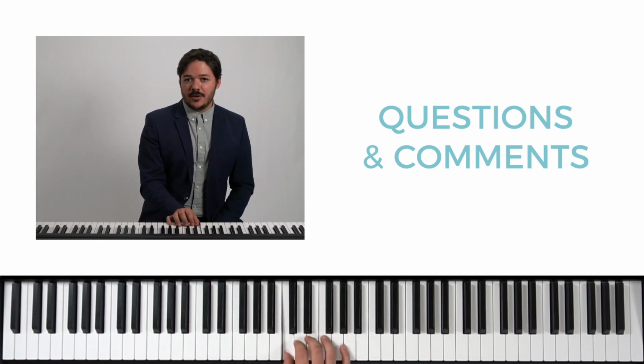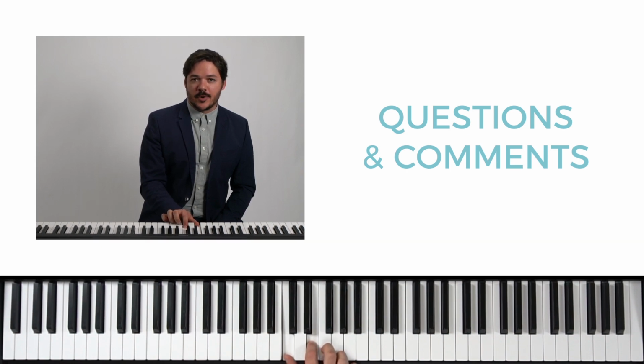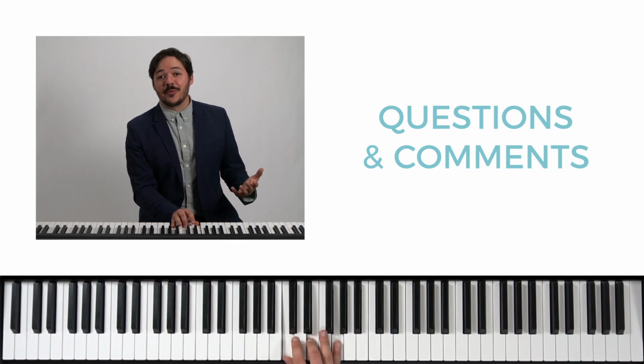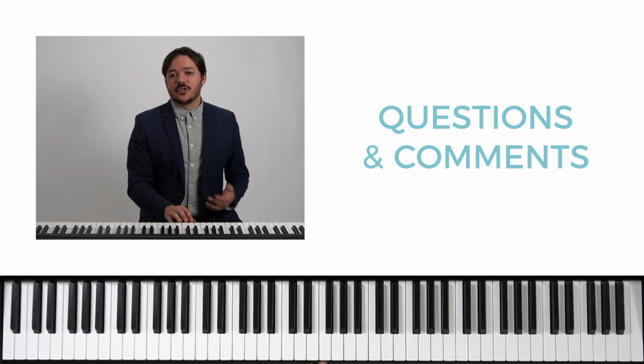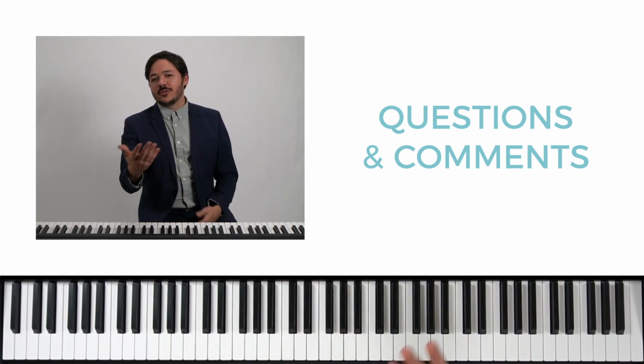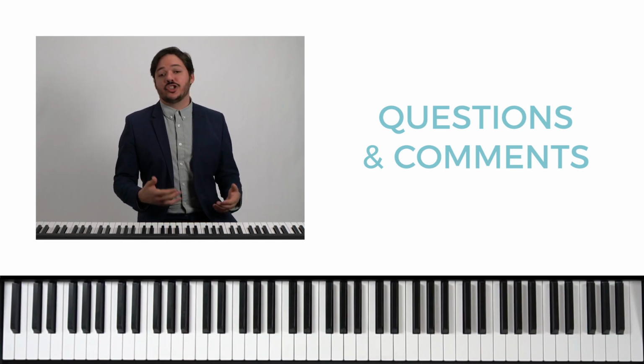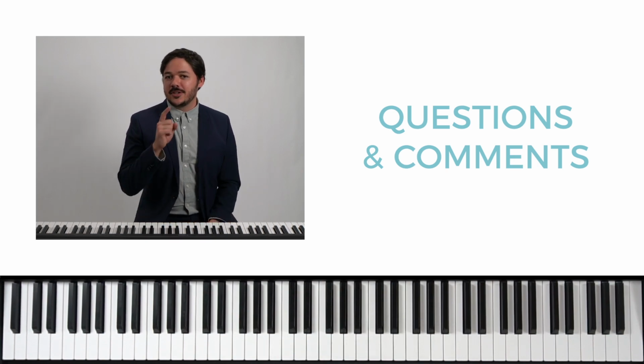So from C, we want to go 1, 2, 3, 4. And then from here, we want to go up 3. 1, 2, 3. And check that out. We got a C major chord. So maybe you know C major, but maybe you don't know how to play a G flat major chord, you can still use that same formula.